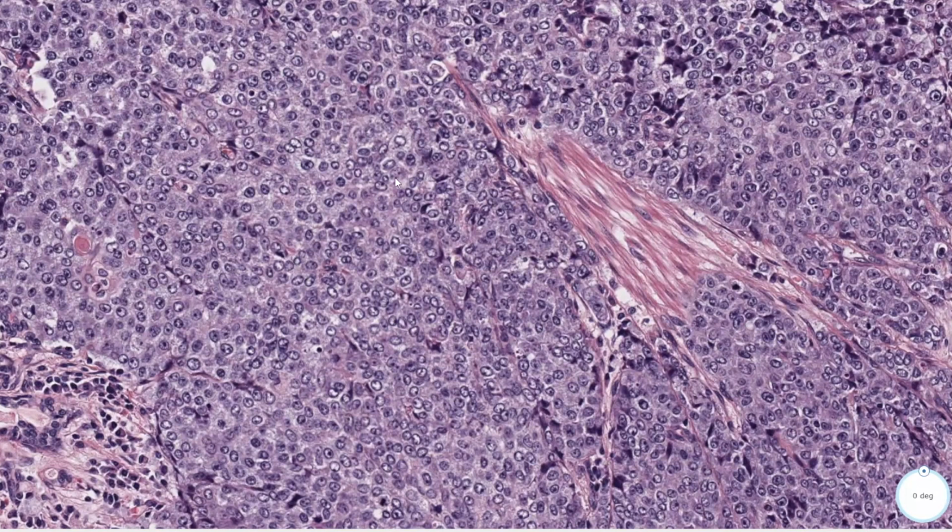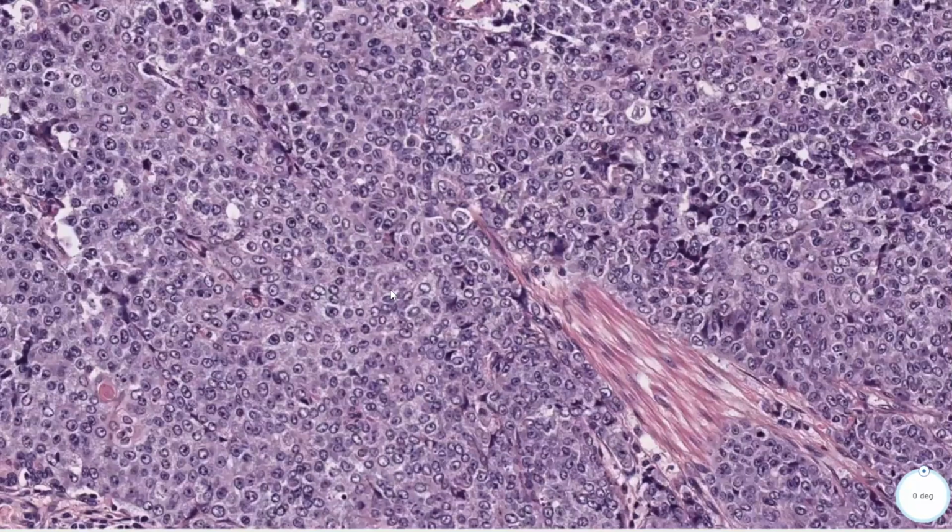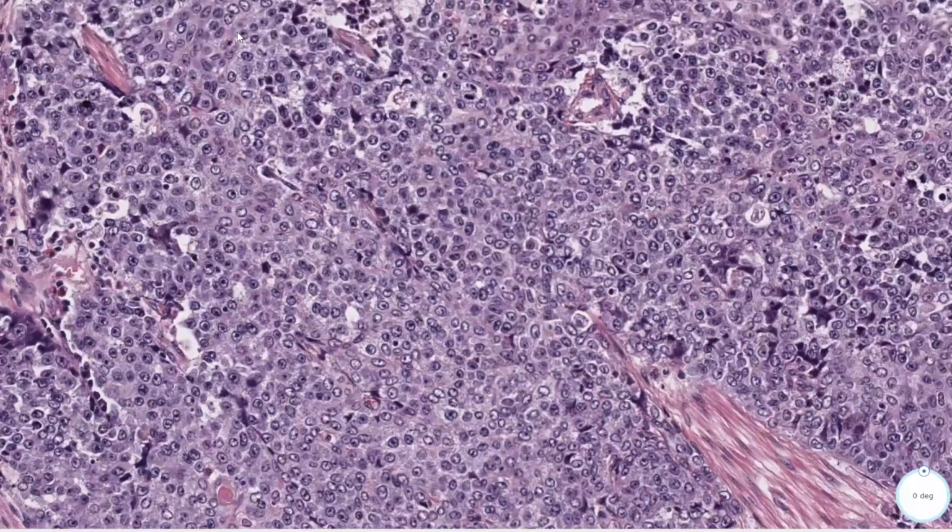There's a good immunostain for this that highlights a nice speckled pattern in the nuclei that is characteristic for it as well.